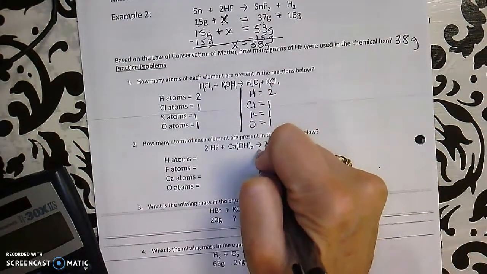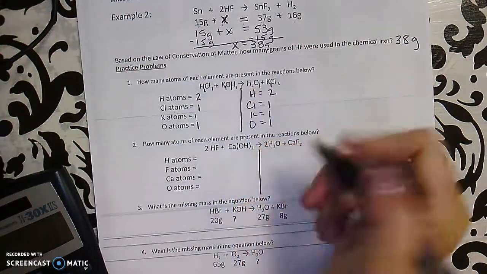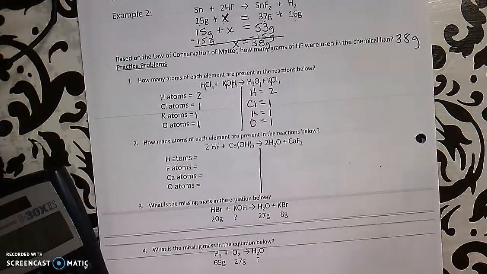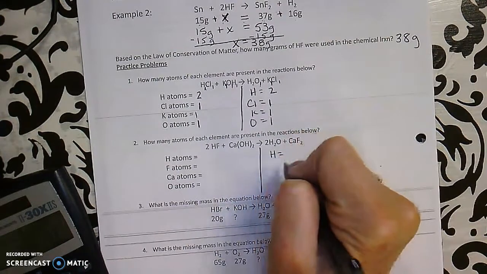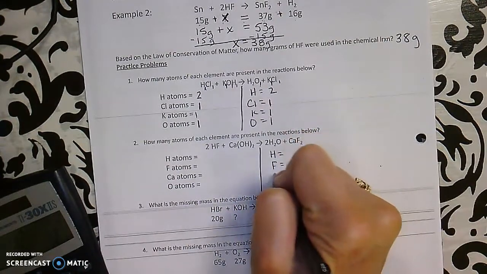So I'd like for you to try this one on your own. You know you're going to have practice problems where you have to do this on your own. So it'd be a good idea to go ahead and try it.